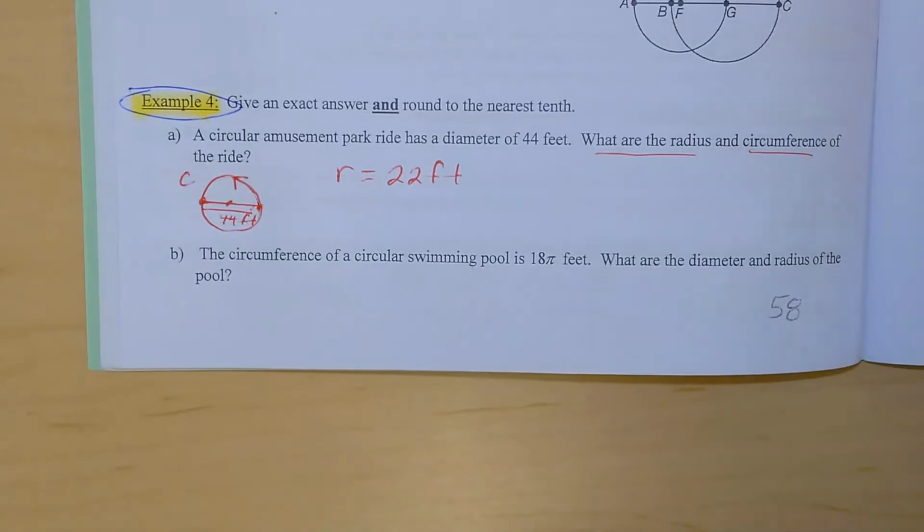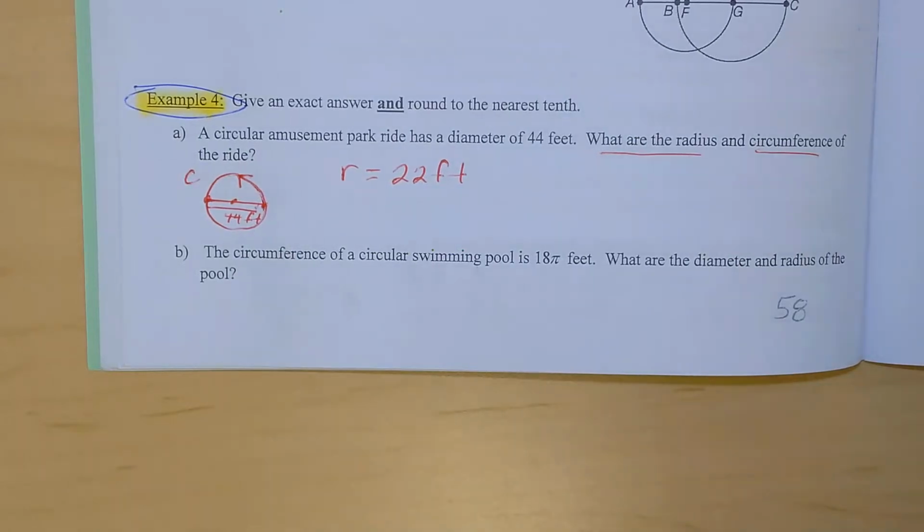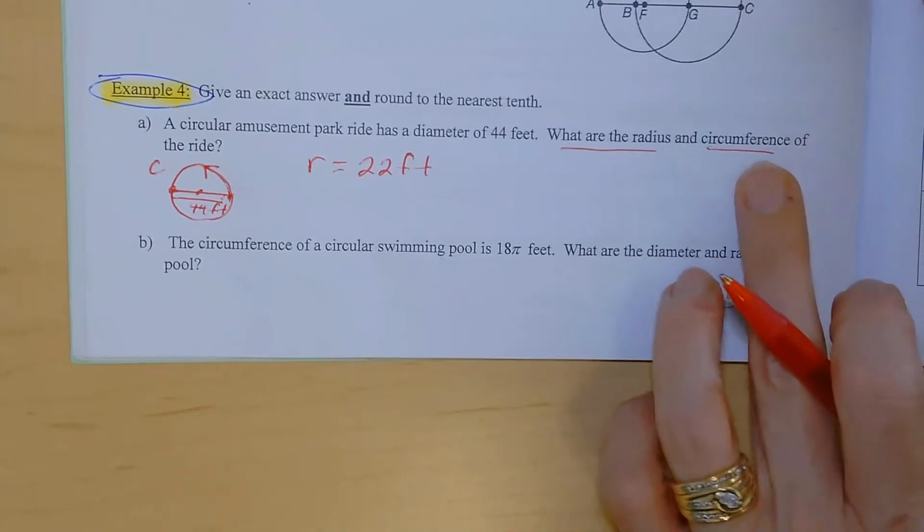How did I get that? I just take the diameter and divide it by 2, like we did on the top question. Now I'm going to find the circumference.